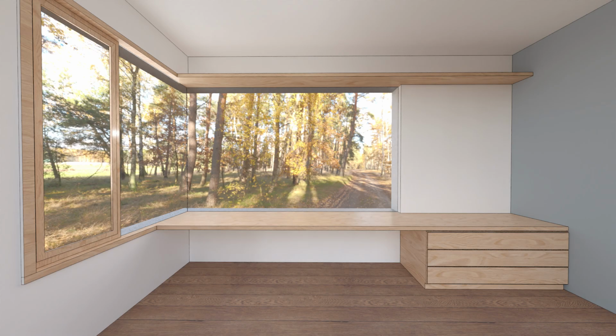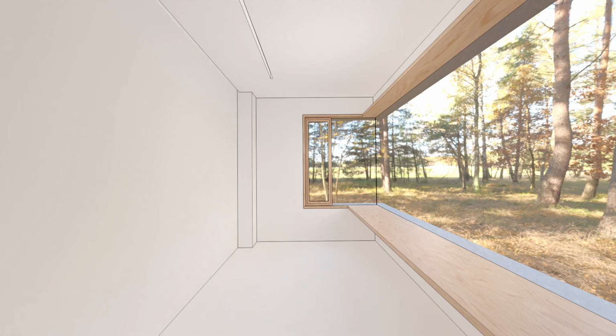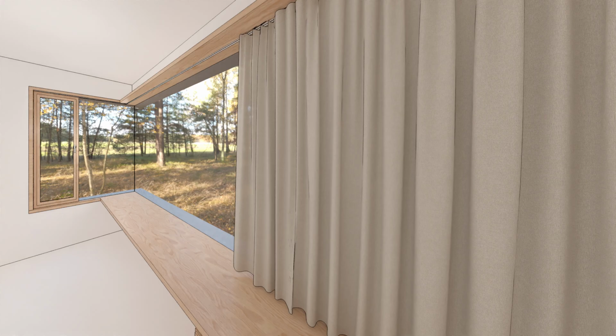The glass appears to be embedded directly into the wall, creating the illusion that there's almost no frame at all. The result is a clean, seamless look that blurs the boundaries between the indoor and the outdoor spaces. There is a shelf positioned above the window, which can serve as additional storage as well as support for the curtain rail. The use of sheer curtains helps soften the natural light and adjust its intensity as needed.